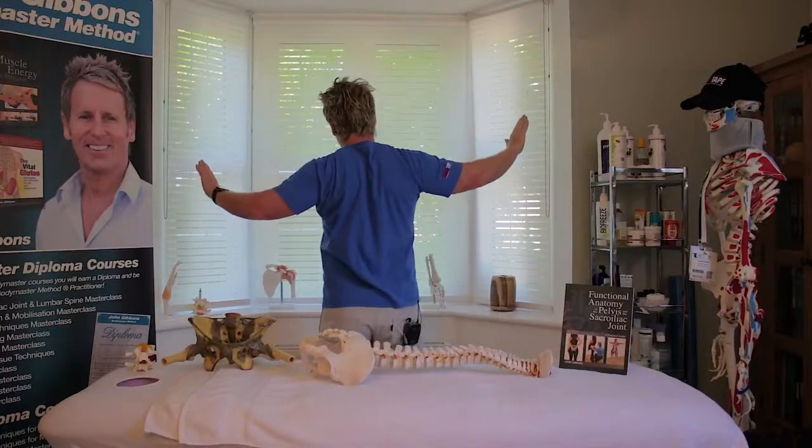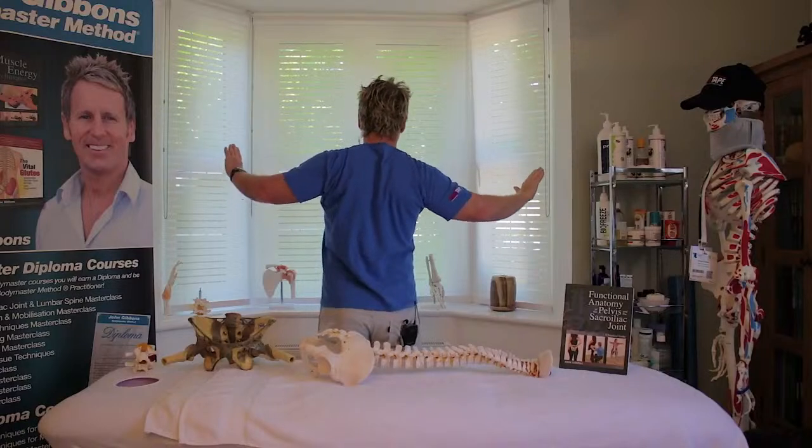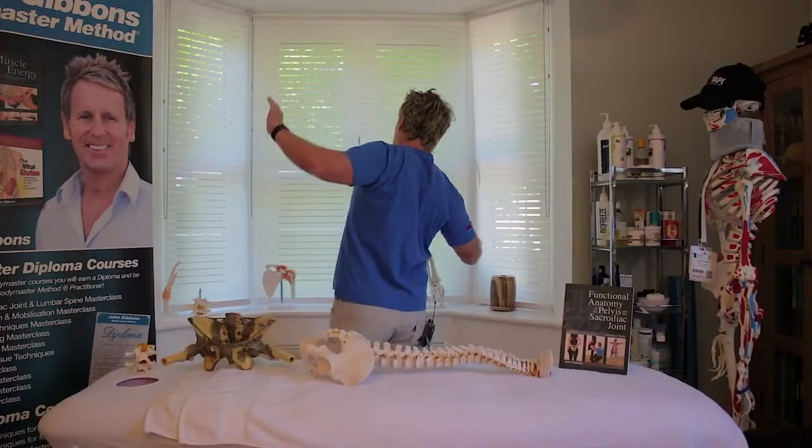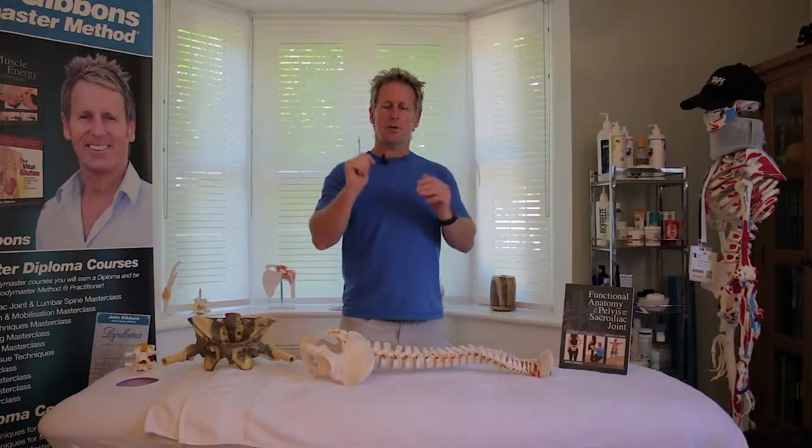So side bending left induces rotation to the right, and side bending right induces rotation to the left. We already know from the studies that rotation within the lumbar is only governed to 1 to 2 degrees. So we don't really have much in a rotation axis. So to get a bit more movement, as we rotate, we can side bend, so it induces more motion.